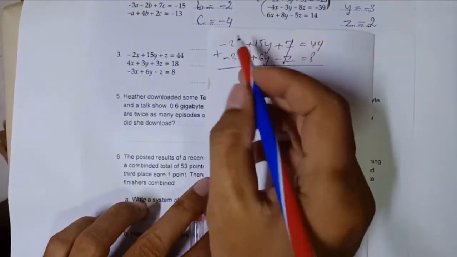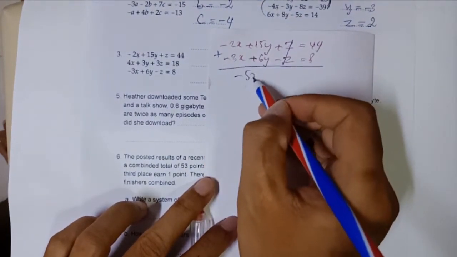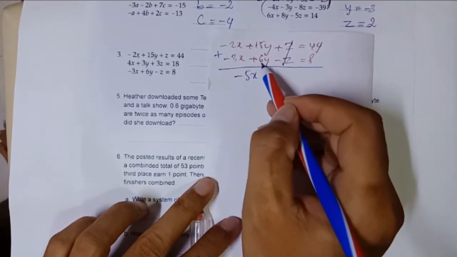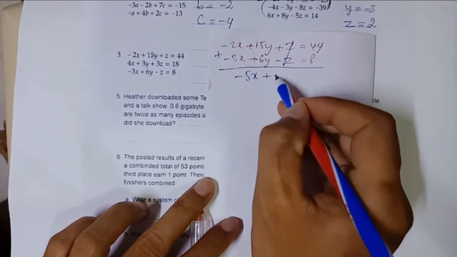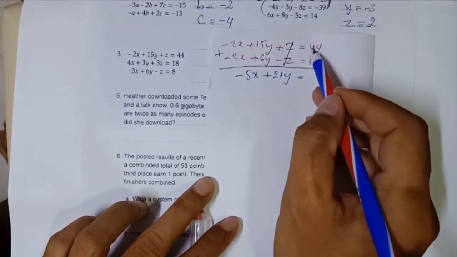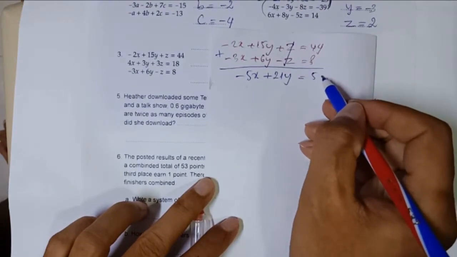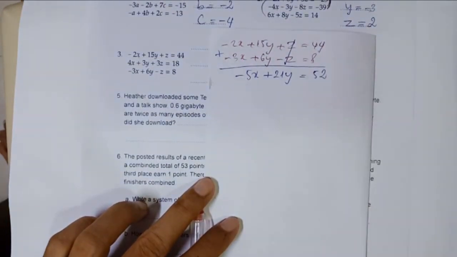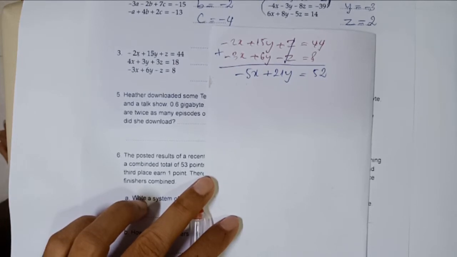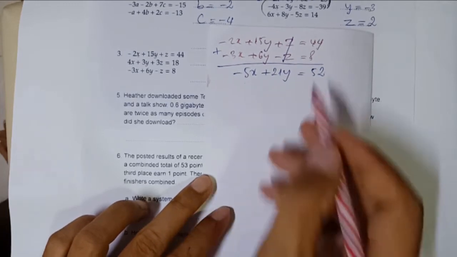Now negative 2 plus negative 3 is negative 5x. 15 plus 6 is 21y, equal to 44 plus 8, which gives you 52. Now that's one. Take note on this one.